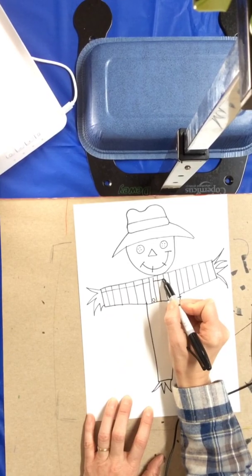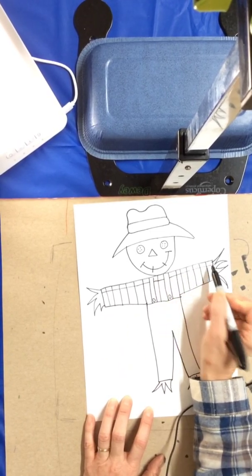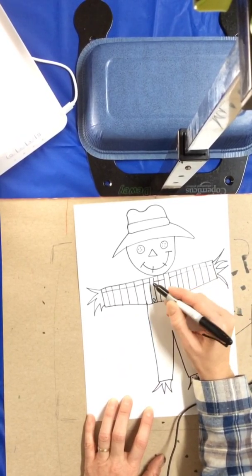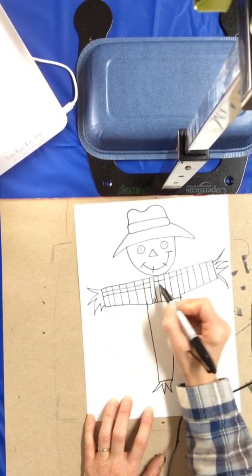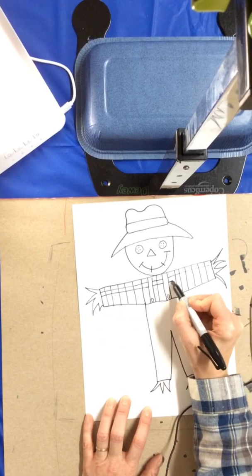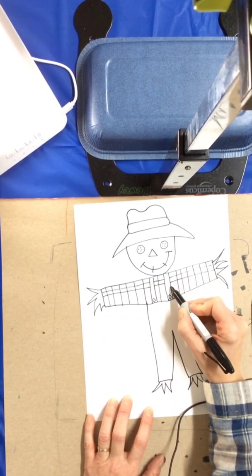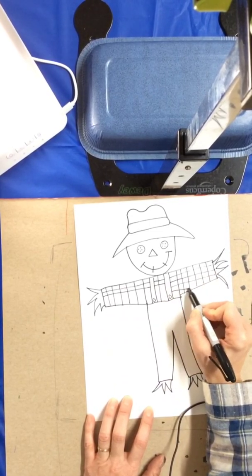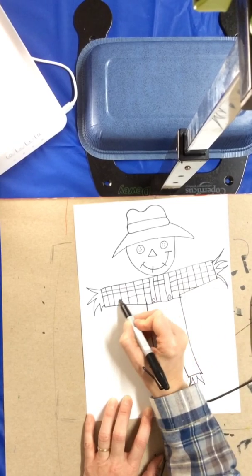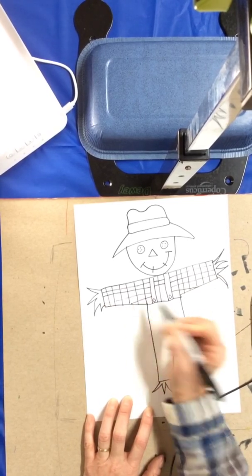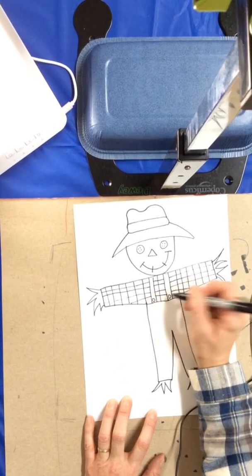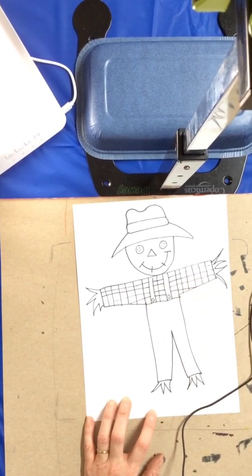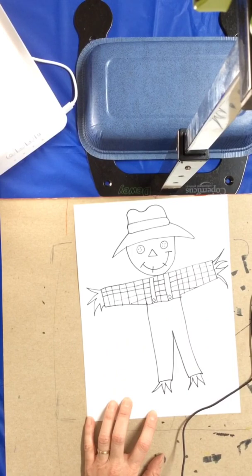Oh, I gotta be careful. There. I don't want to make my horizontal line over the top of my overalls. There. Oops. There we go. Ah, he's so cute.